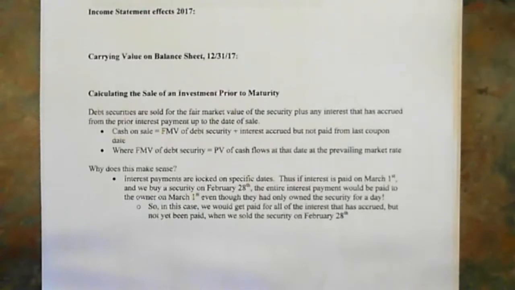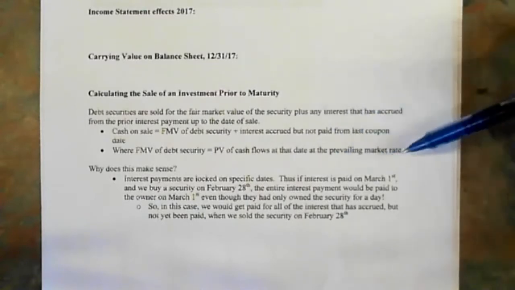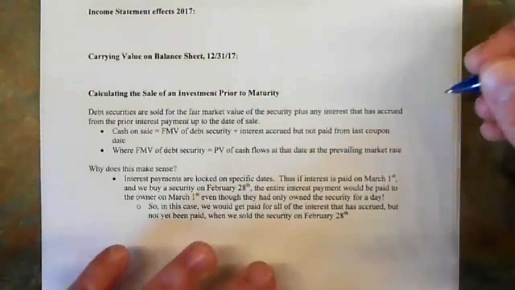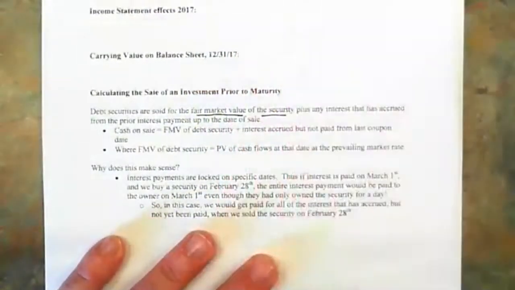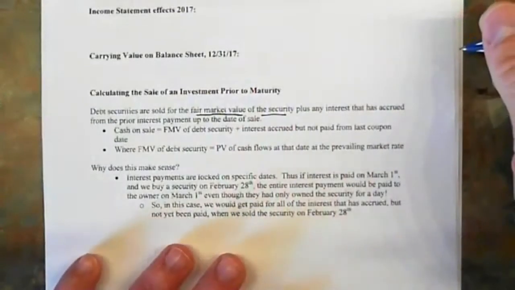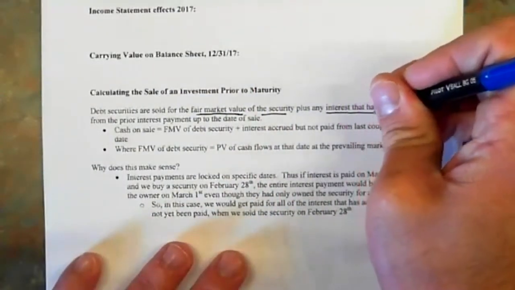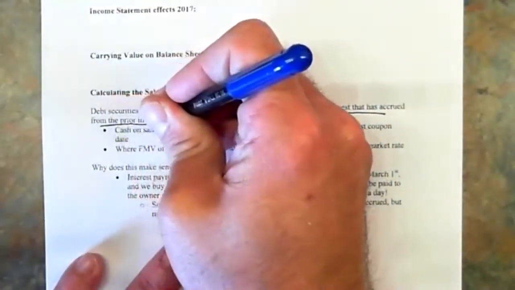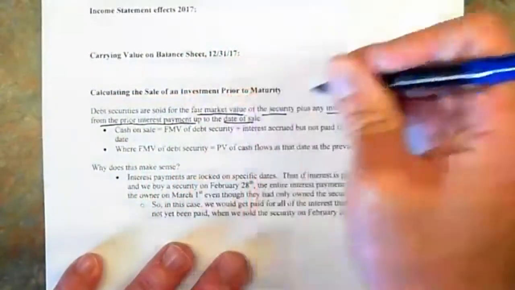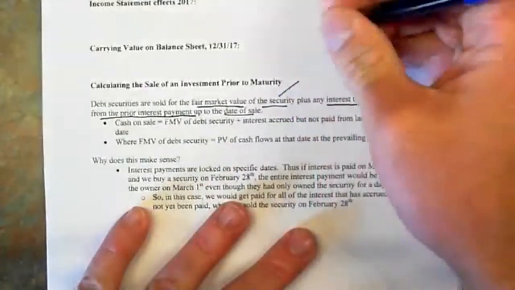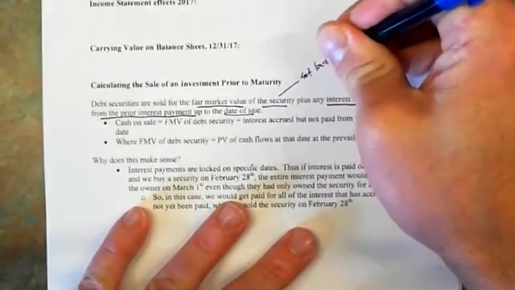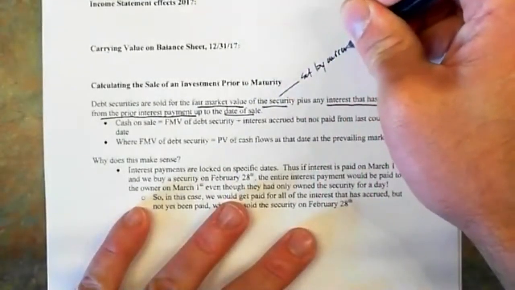So when we sell it, the debt security is going to be sold for the fair market value of the security, plus any interest that has accrued from the prior interest payment up to the day of sale. So there's two, really you can think of it as two components. This first part is set by current market rates.